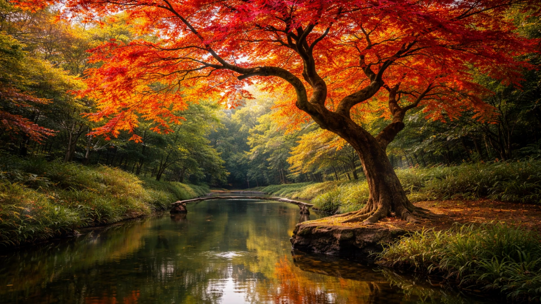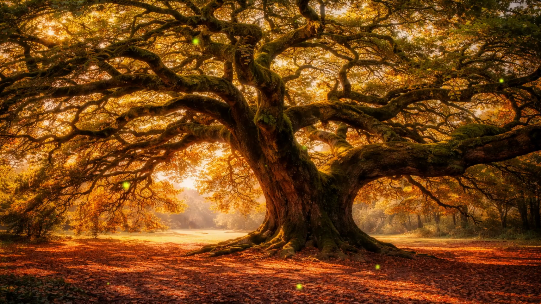Some trees live for spans of time that are difficult to imagine. They stand through generations of change, remaining rooted while landscapes slowly shift around them. These ancient trees are not defined by size alone, but by endurance. Age accumulates quietly in a tree. It is not announced. It is revealed gradually through form, texture, and structure.